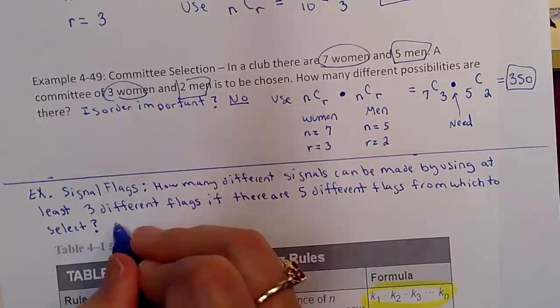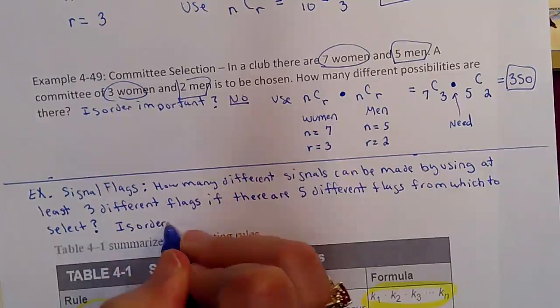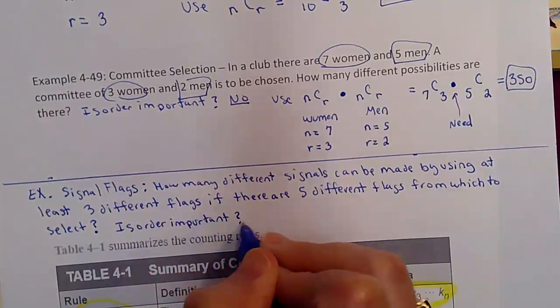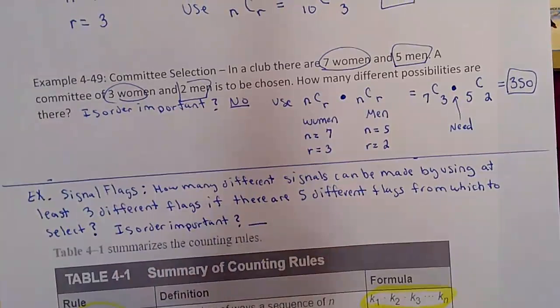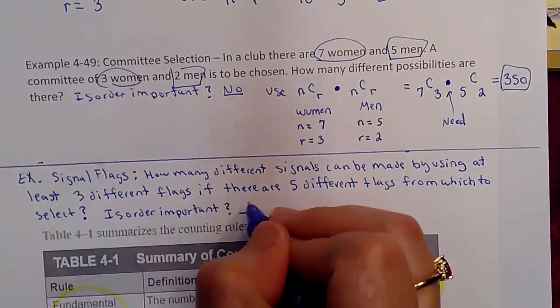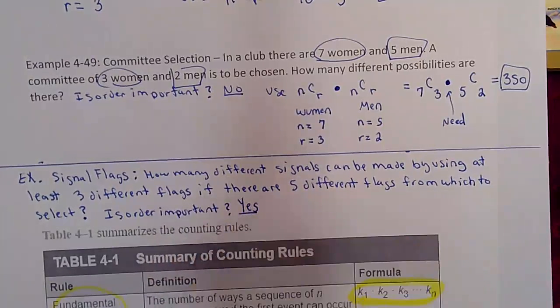Okay, so I'm going to ask, is order important? I would say yes, here order is important, because if you think about the Boy Scouts and the Girl Scouts, when they go out, they learn about safety and nature, right? Flags.